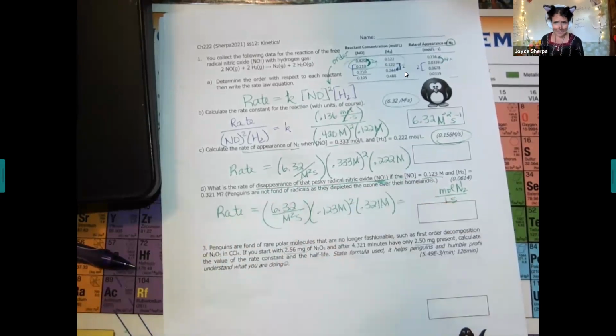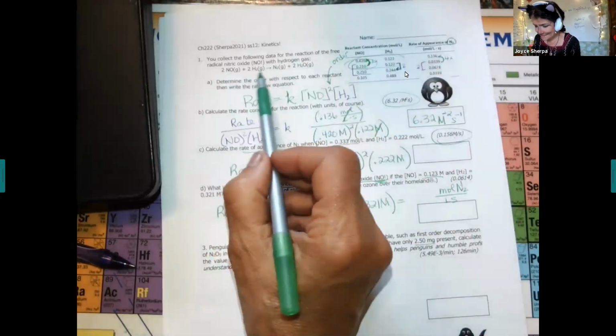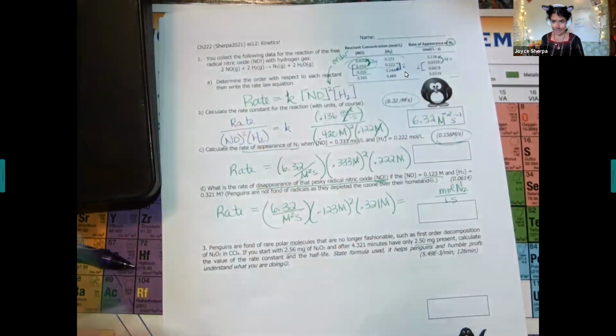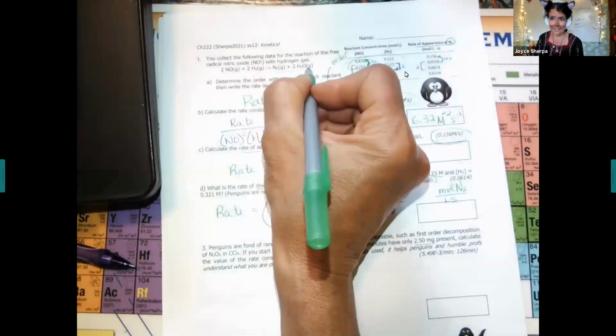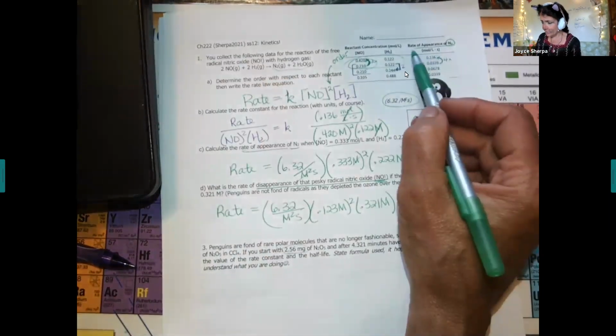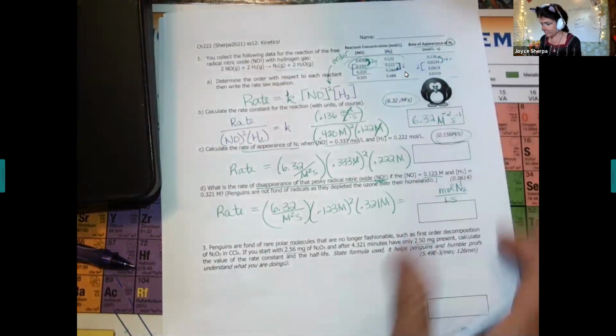Just a quick comment about vocabulary, don't get caught up in it. If it is a reactant, the reactants are disappearing because they're reacting. So you're always going to have less and less and less. The products are going to be appearing. That's why it's called the rate of appearance of nitrogen.